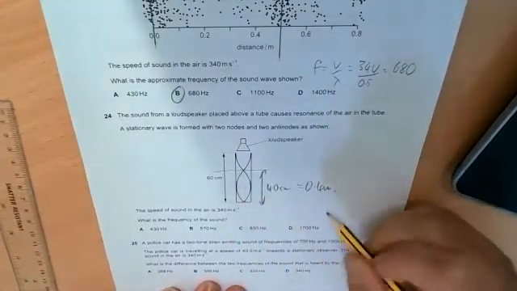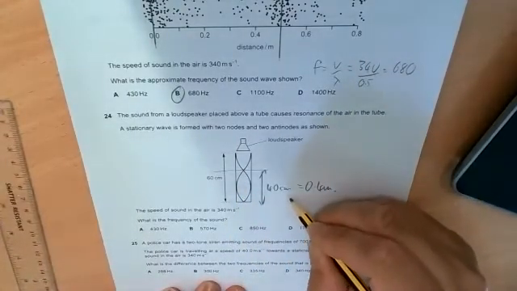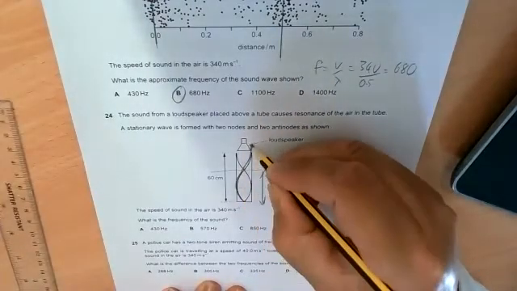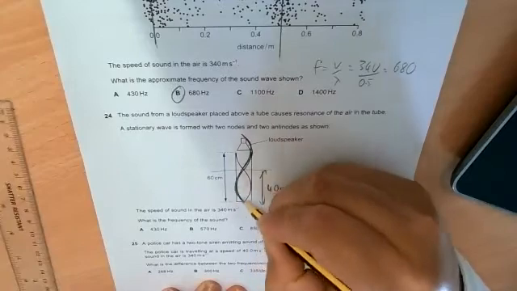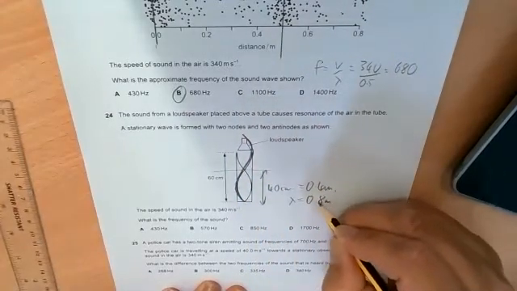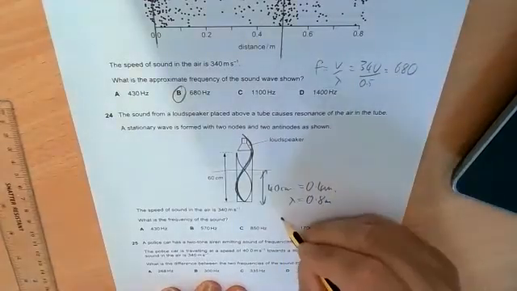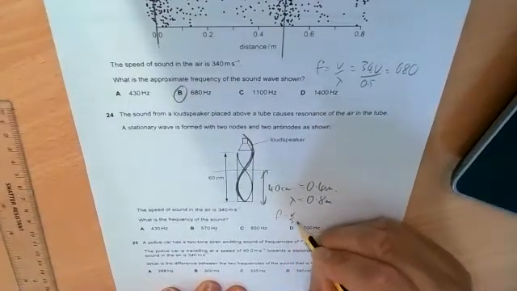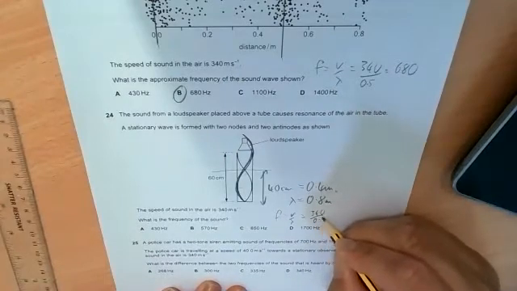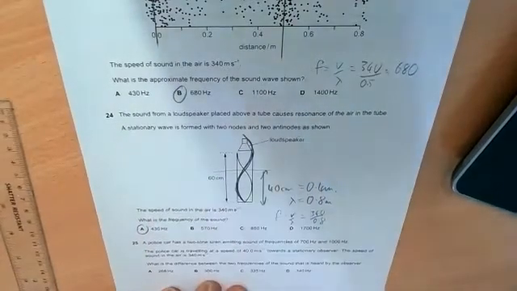So if that's equal to that, then it tells you the wavelength is going to be, well, that's one wavelength like that, isn't it? So that's half of it. So that's 0.8 meters. Okay, so the frequency is the speed over the wavelength, which is 340 over 0.8, which should come out to be 430 hertz.